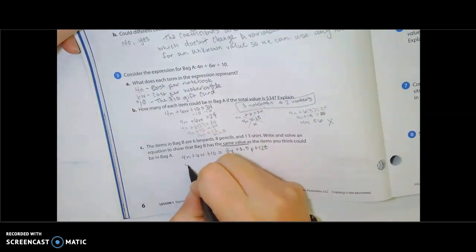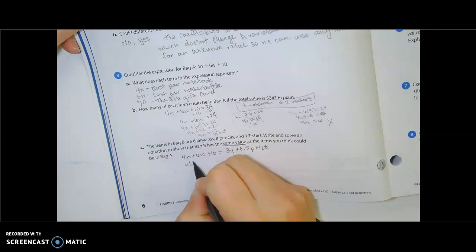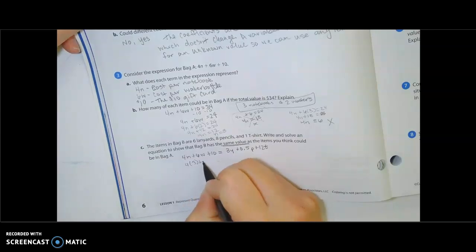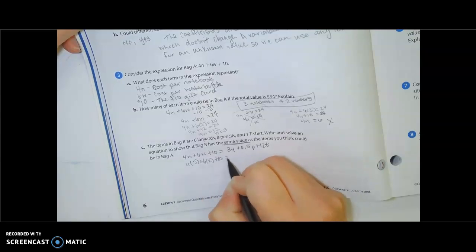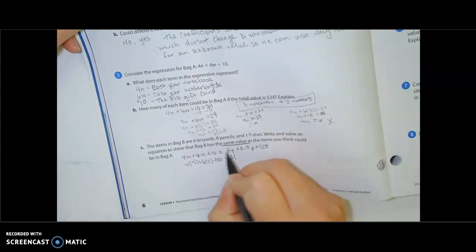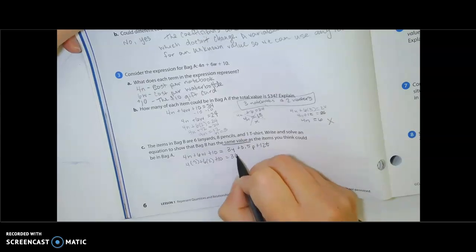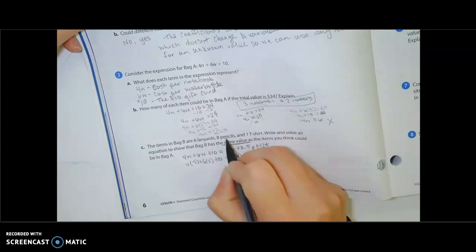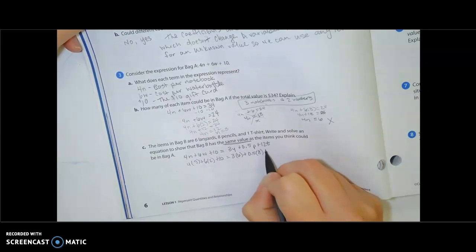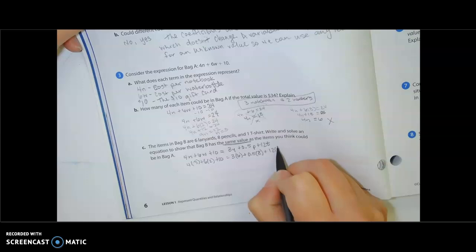We said that N was 3 notebooks and W was 2 water bottles, plus the 10, equals 3 times 6 for the lanyards, plus 0.5 times my 8 pencils, plus 12 times 1.